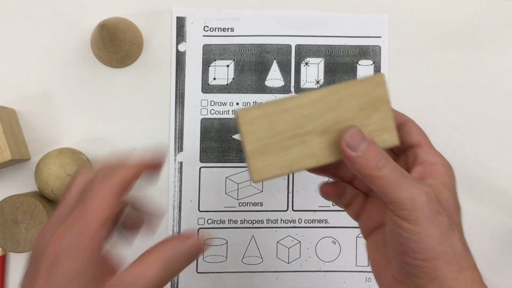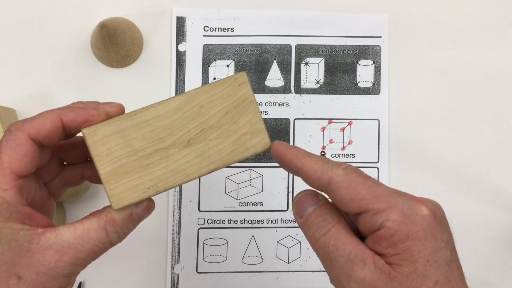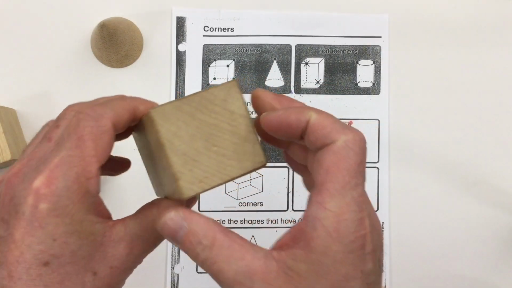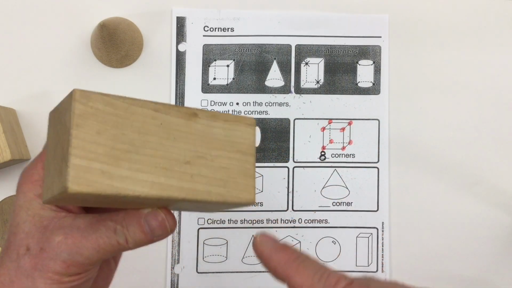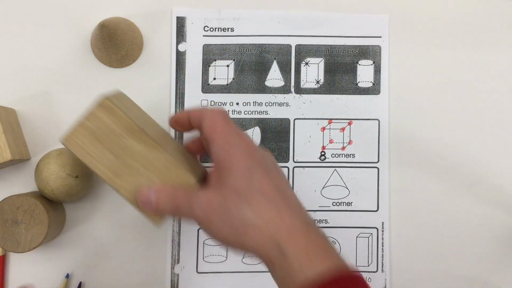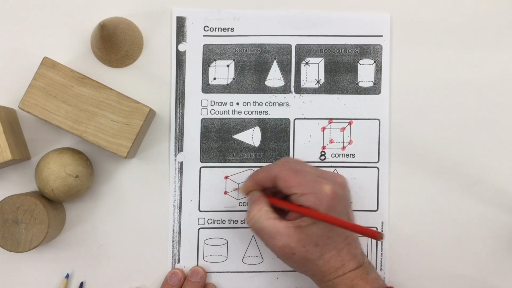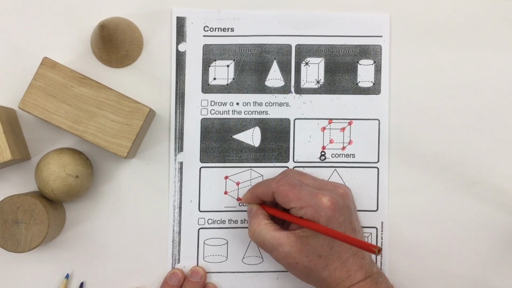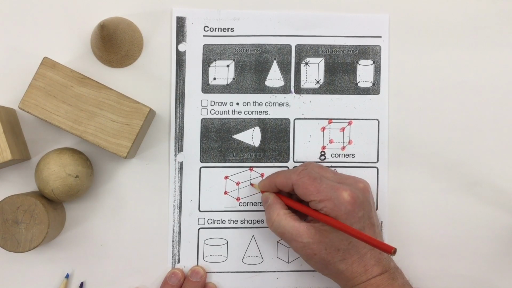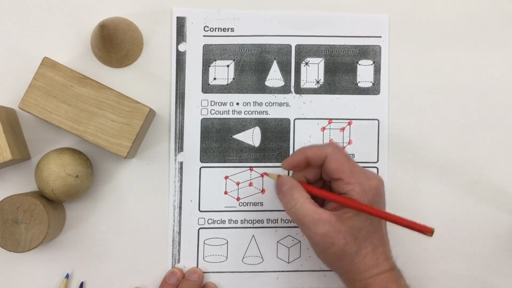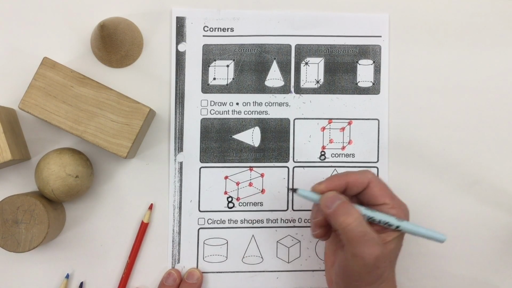Let's take a look at our rectangular prism here. It has 1, 2, 3, 4, and then on the back side of it, it's got another 5, 6, 7, 8. 8 corners. Let's draw dots on those corners. 1, 2, 3, 4, 5, 6, 7, and 8 on this back corner behind it. It has 8 corners.